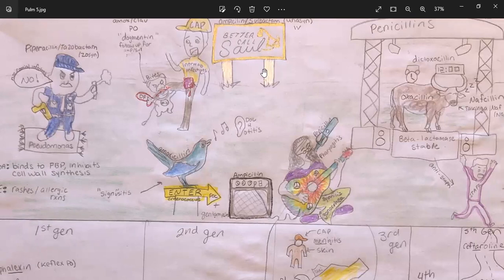Now we have this sign here that says Better Call Saul, and this is a reference to Breaking Bad. If you haven't seen that show, in Breaking Bad, there's a lawyer. His name is Saul Goodman, and his motto is Better Call Saul. And so we have this dude here who's getting his leg gnawed off by a dog. So he probably needs a lawyer, right? So Saul for ampicillin, Saul Bactam. This treats community-acquired pneumonia, among a whole bunch of other things, such as intra-abdominal infections, dog bites, diabetic foot infections. That's why we have all this going on here.